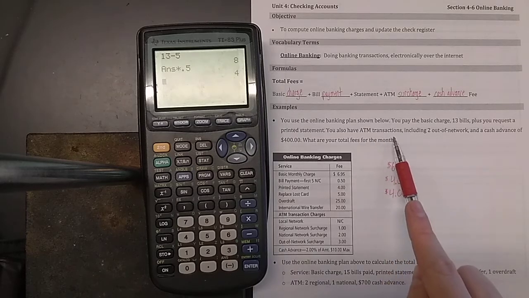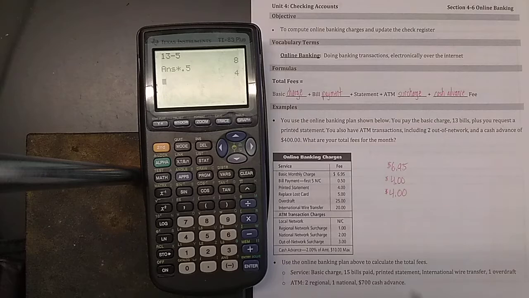You also have ATM transactions, including 2 out-of-network and a cash advance of $400. So ATM transaction charges: if it's in the local network, meaning if you have, let's say, Adirondack Bank and you go to an Adirondack Bank ATM, there's no surcharge, there's no extra money that you have to pay. If there's a regional network surcharge, however, then it says I have to pay an extra $1. So that would be like if I go down to Riley's, the ATM down at that gas station is not from my bank.